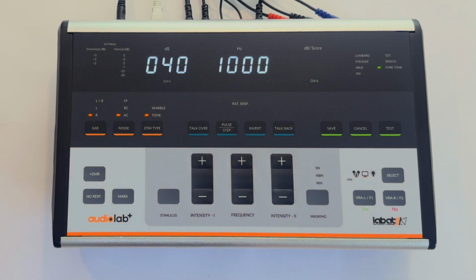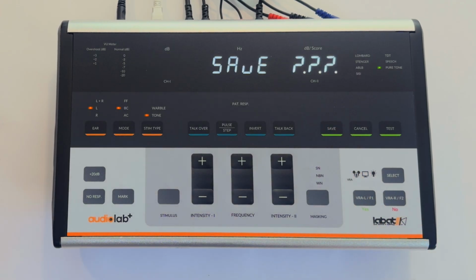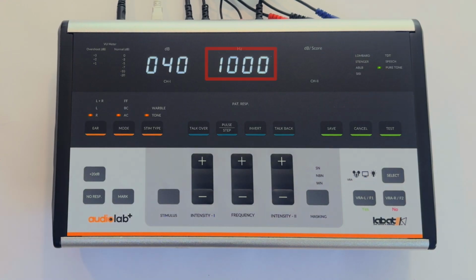After completing testing for both ears, press Save. Confirm by selecting Yes, and the test will be stored. The next test number will be displayed on the audiometer display. If a Labat supplied thermal printer is attached to the audiometer, saving the test and pressing Yes key will result in printing of audiogram on thermal paper.